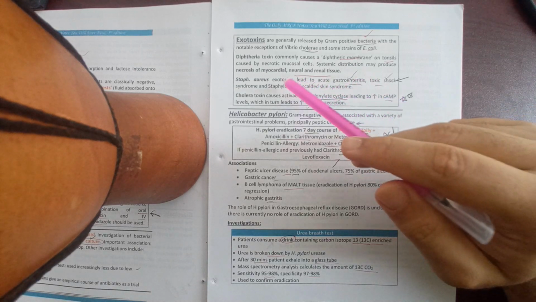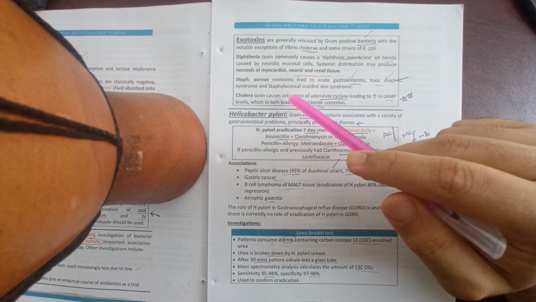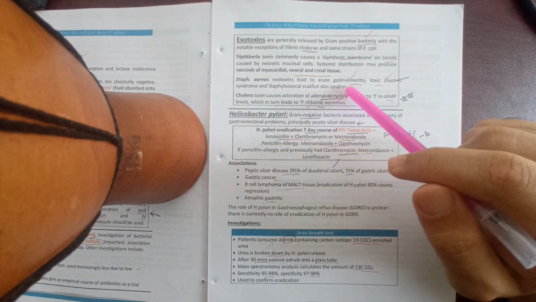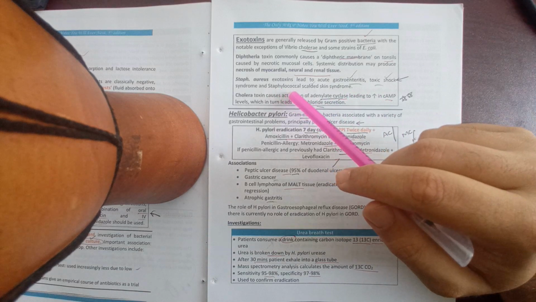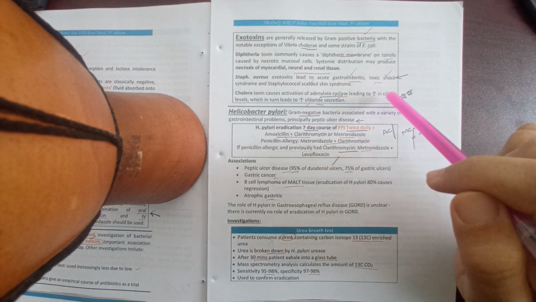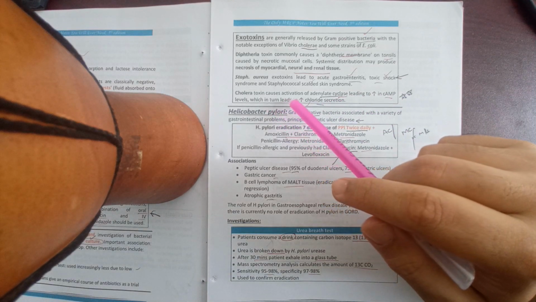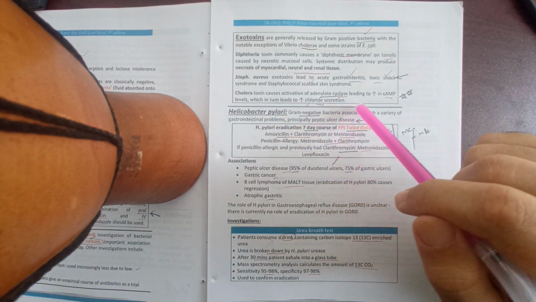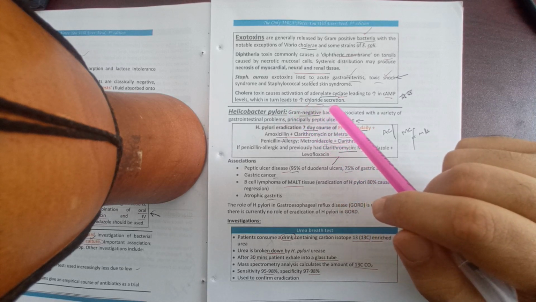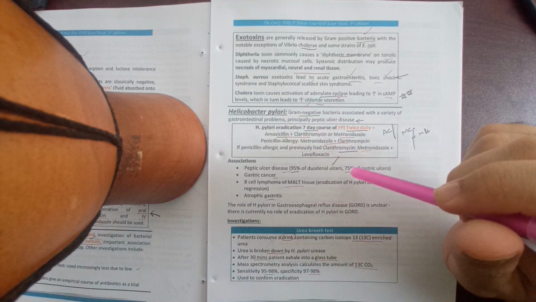Systemic distribution may produce necrosis of myocardial, neural, and renal tissues. Staph aureus exotoxins lead to acute gastroenteritis, toxic shock syndrome, and staphylococcal scalded skin syndrome. Cholera toxin causes activation of adenylate cyclase leading to an increase in cAMP levels, which in turn leads to increased chloride secretion. So all these are important.